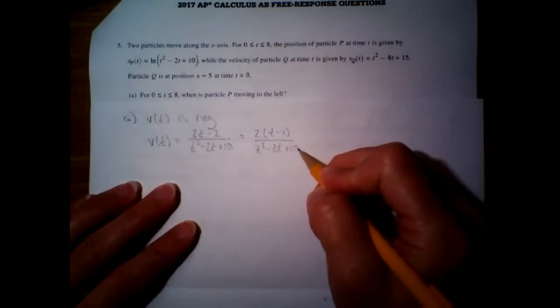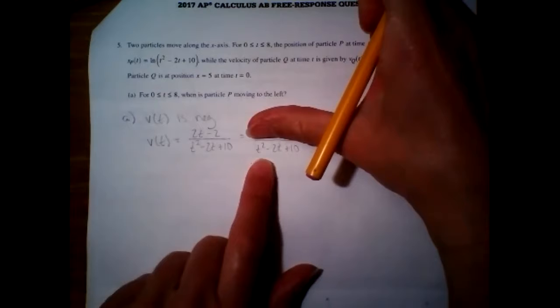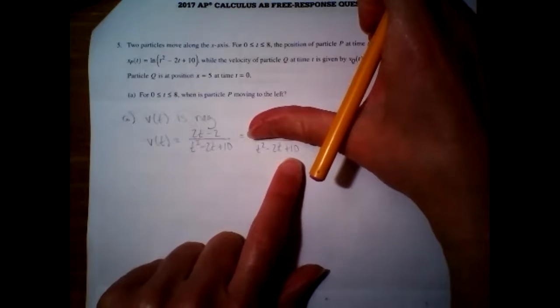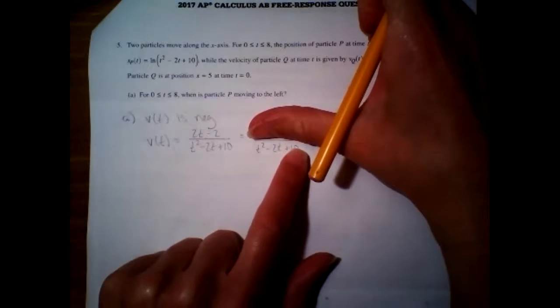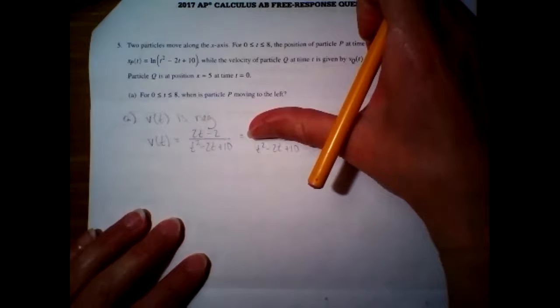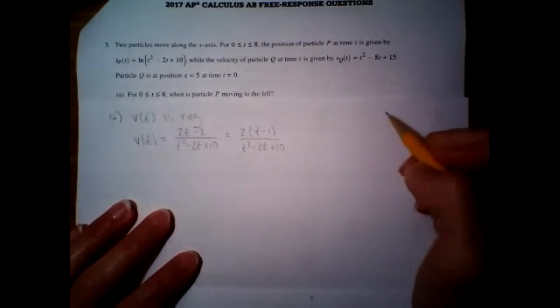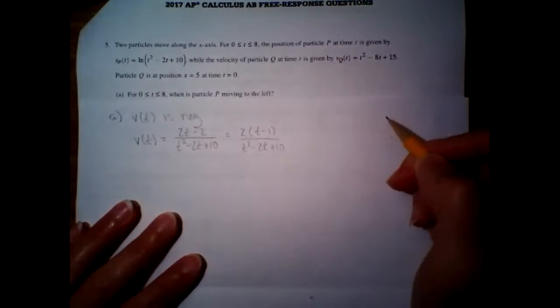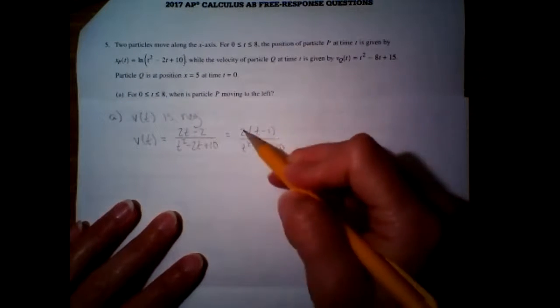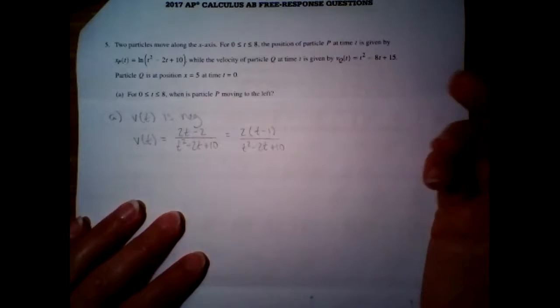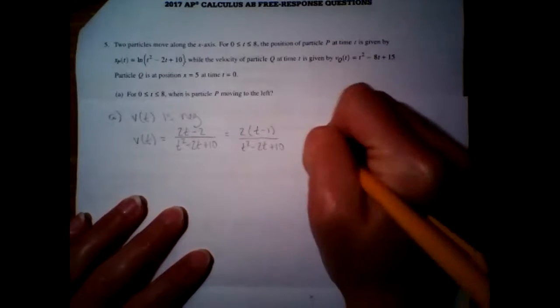If you look at just the denominator, t squared minus 2t plus 10, that would be a parabola that got moved up 10. That's going to be above the x-axis all the time. So you can make a number line for that if you want, but it's going to be positive all the time. Same with 2. 2 is just 2. It's a positive number. It's positive all the time.